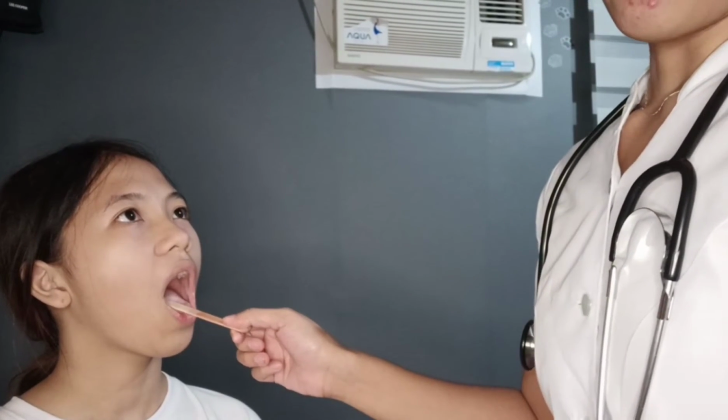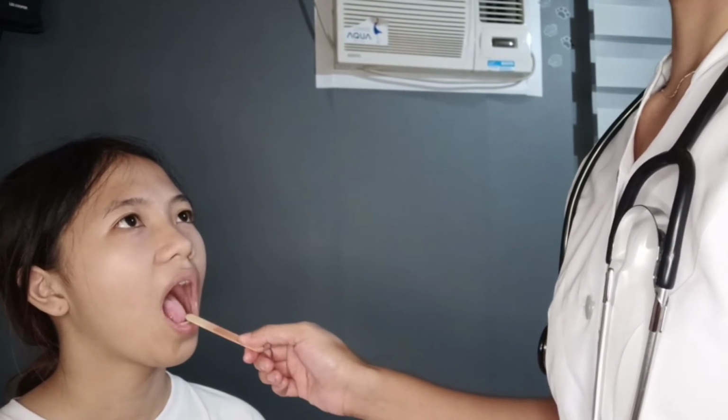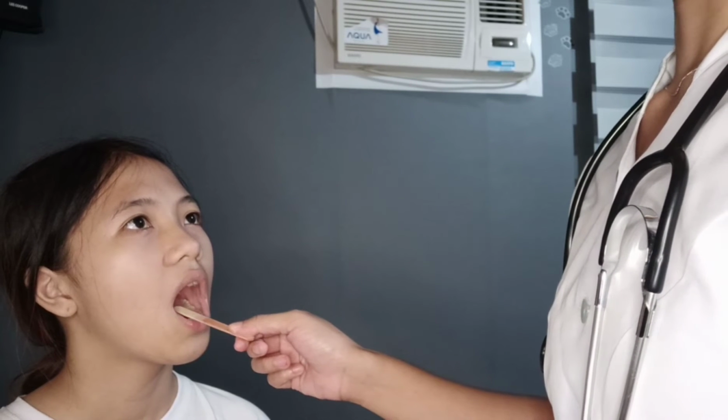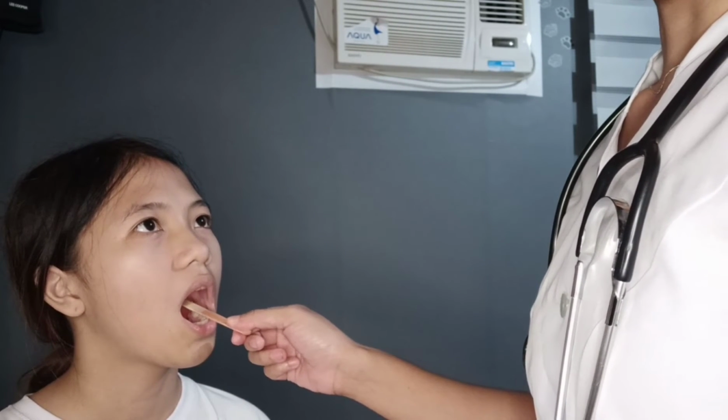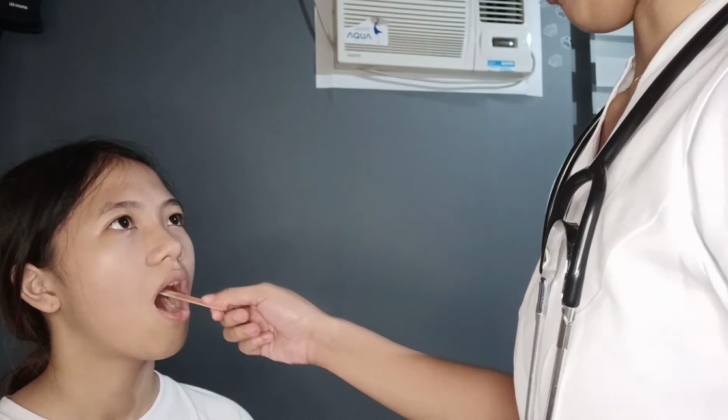We're going to assess cranial nerve 9, the glossopharyngeal nerve. So, I'm going to ask the patient to say ah, for the uvula to move up, and I'm going to poke a little bit at the back to elicit a gag reflex. Cranial nerve 10, the vagus nerve, is intact because she is able to talk to me without hoarseness, and she is able to swallow.